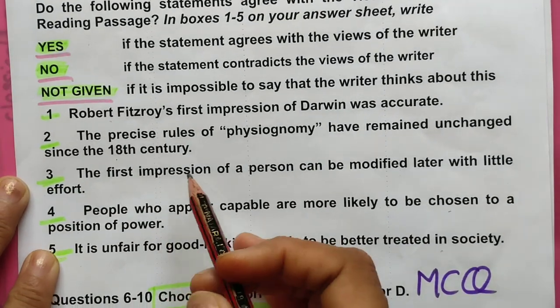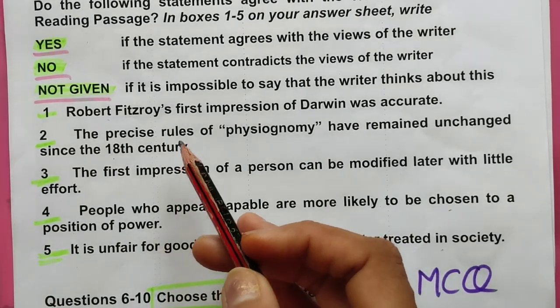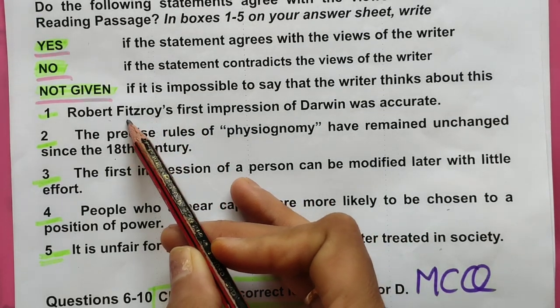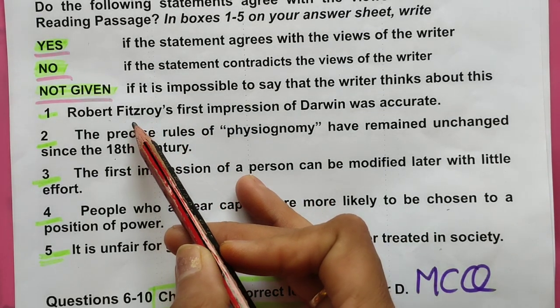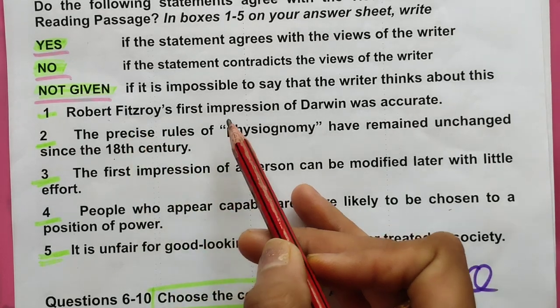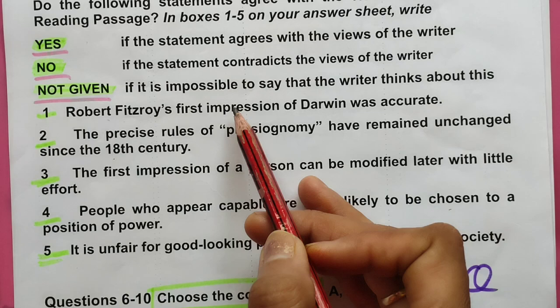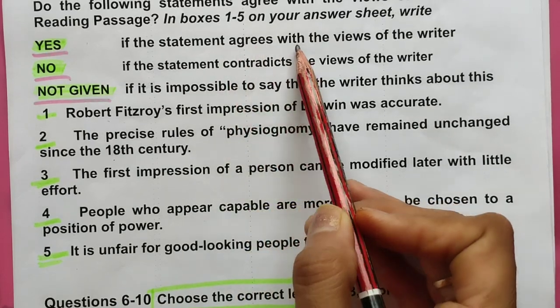Now let's do yes, no, not given. So as usual we will be doing it like true, false, not given. Here the only difference is this: they are talking about a person's or scientist's viewpoint or not.